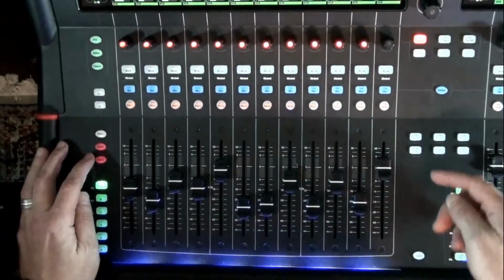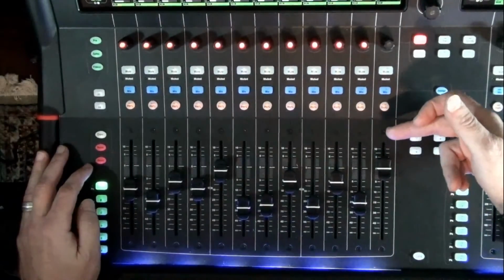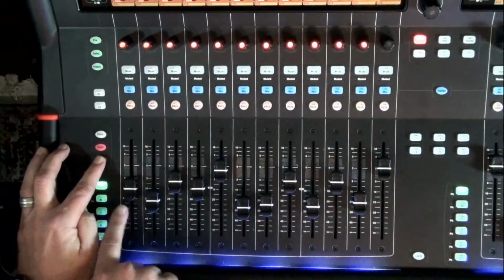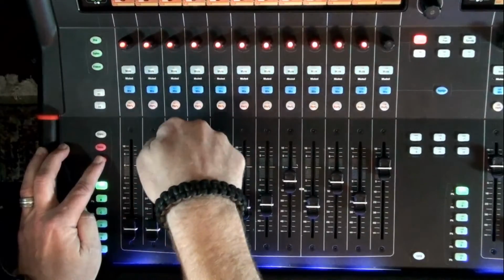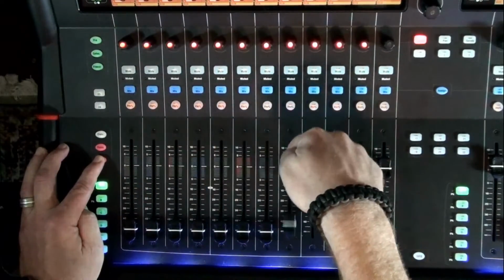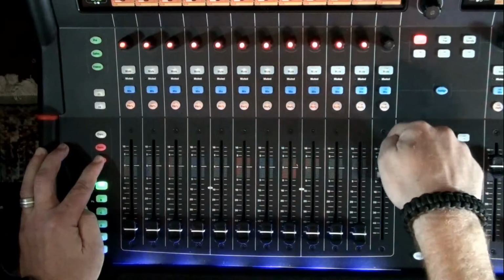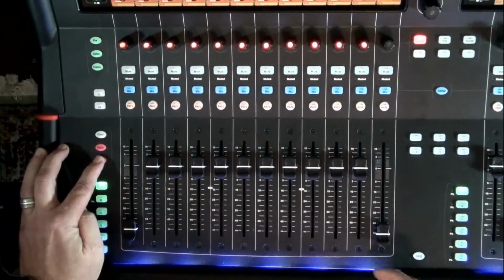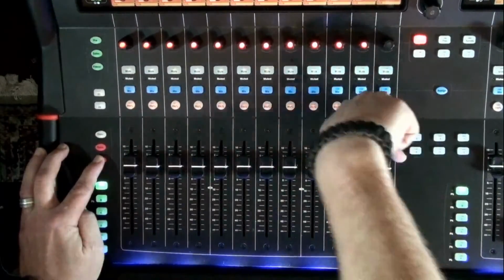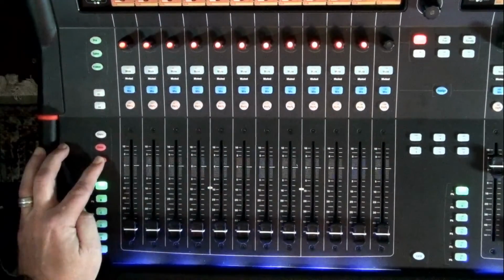Also, by the way, one of the things my kids like the best is that I can hit the reset button and it'll take faders down to 0 or down to infinity, or you can take them all to 0. It's a quick, easy way to do some fader moves there. Like I said, my kids love that.